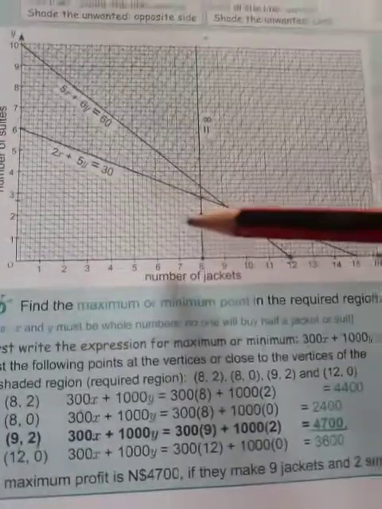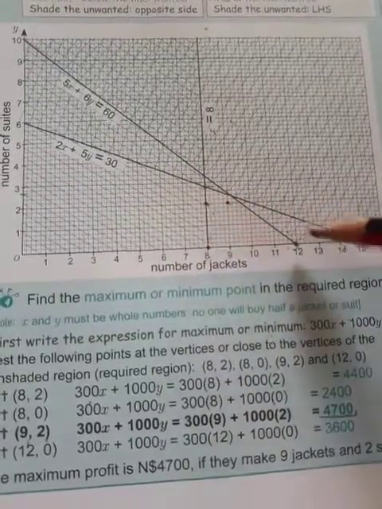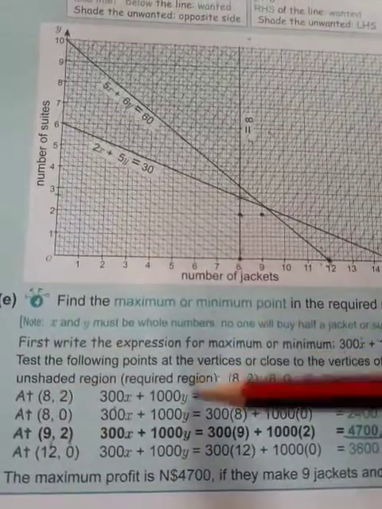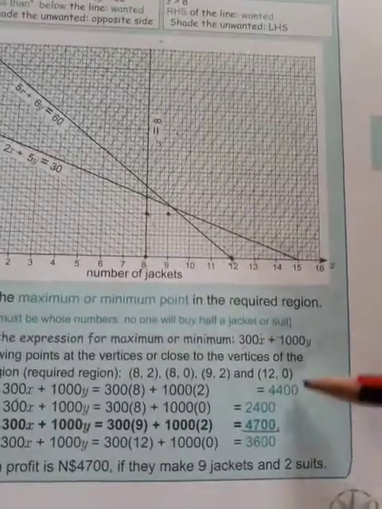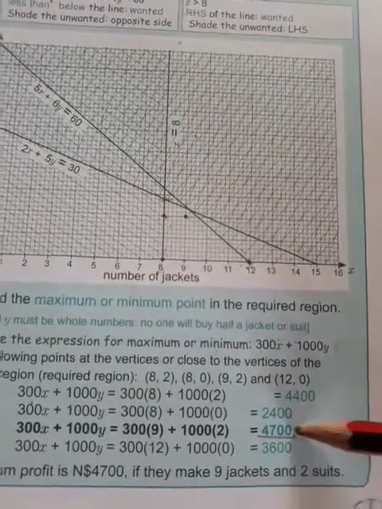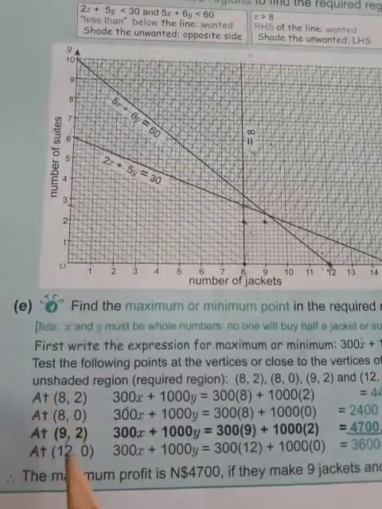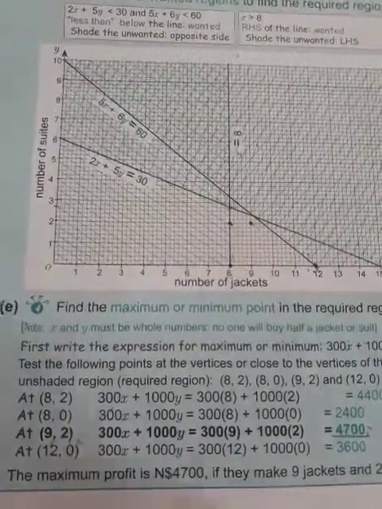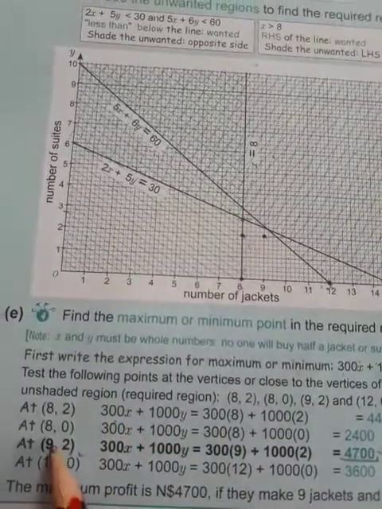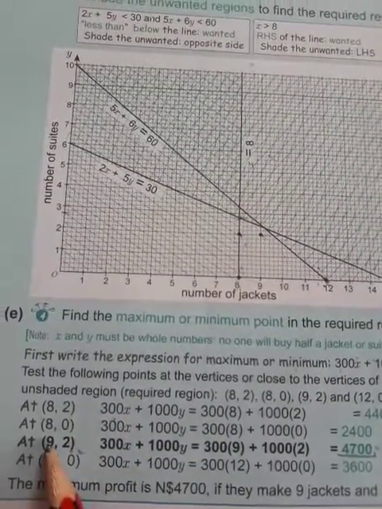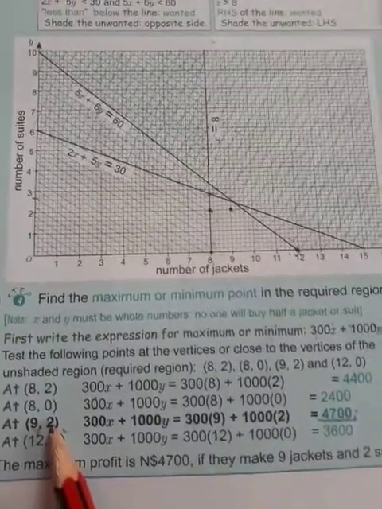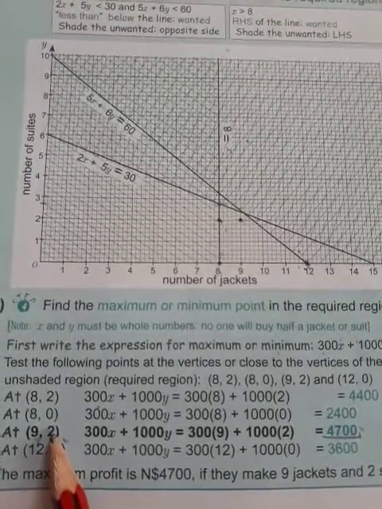You will choose your vertices or the points closest to the vertex. Write them down. You will substitute them to find your maximum or minimum depending on what is being asked. And then for your maximum in this case, you know that your coordinate 9, 2 will actually represent the greatest possible value. So that simply means, people, that you must make 9 jackets and 2 suits to get the greatest possible profit in 1 week.